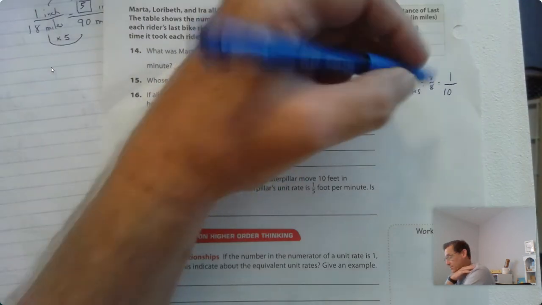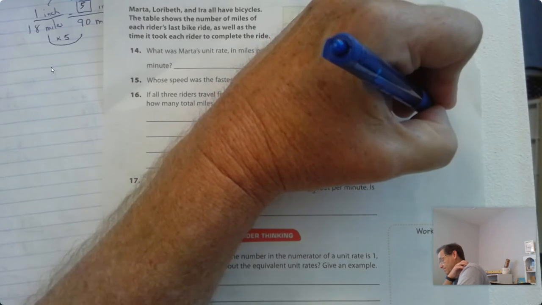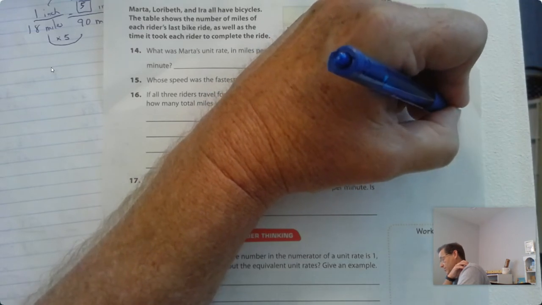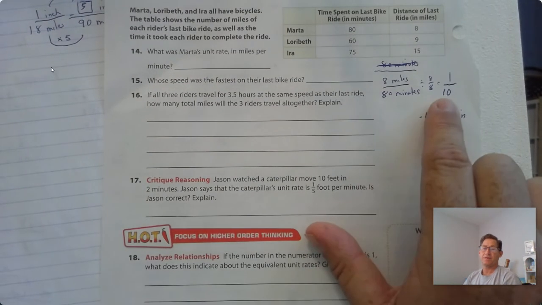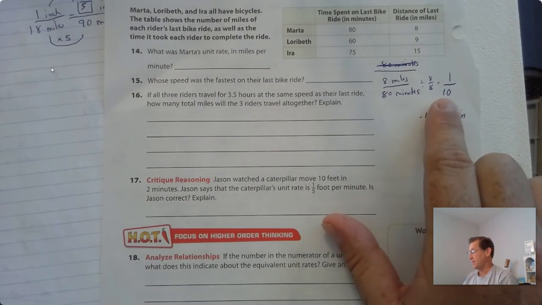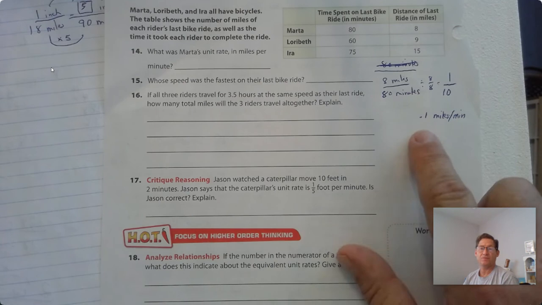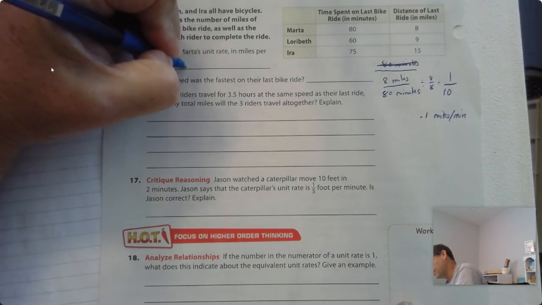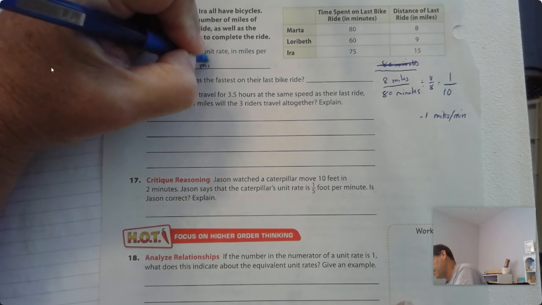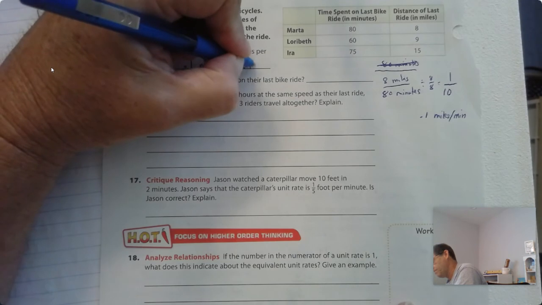So 1/10 would be 0.1 miles per minute. Okay. Because right now I'm still not at 10, so I'd have to divide 1 and 10 by 10. So 1 divided by 10 is 1/10. So hers is 1/10 mile per minute.